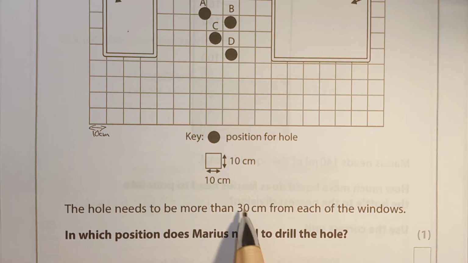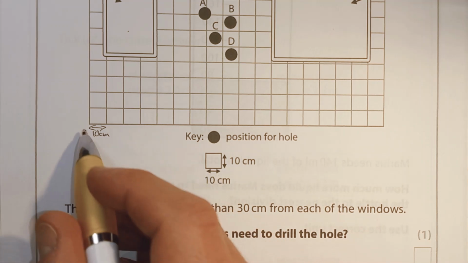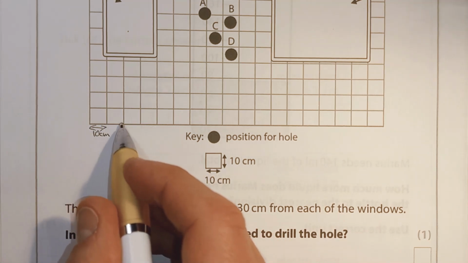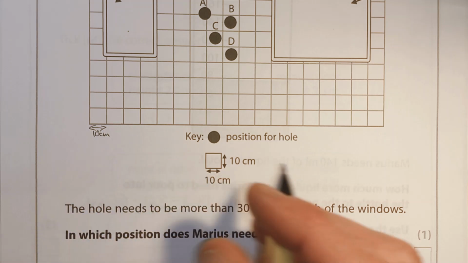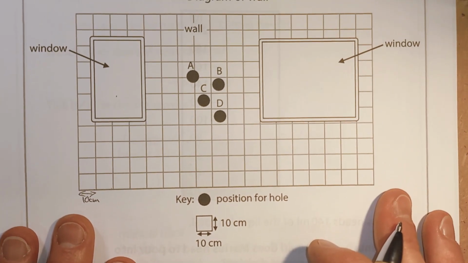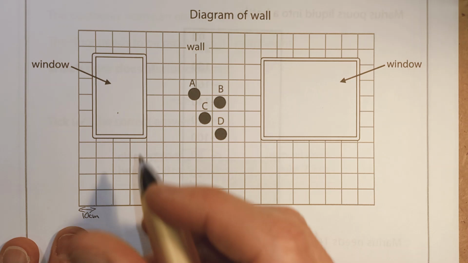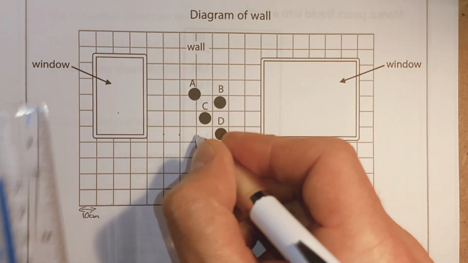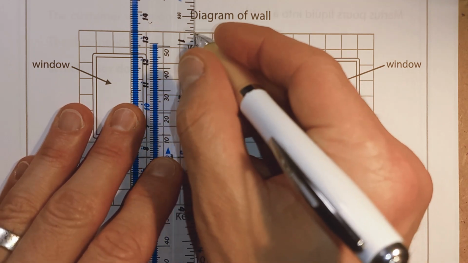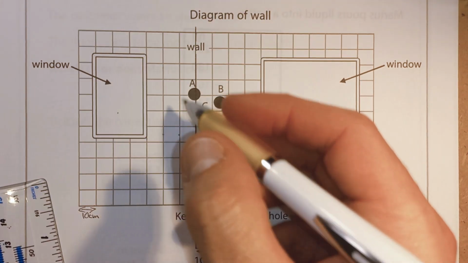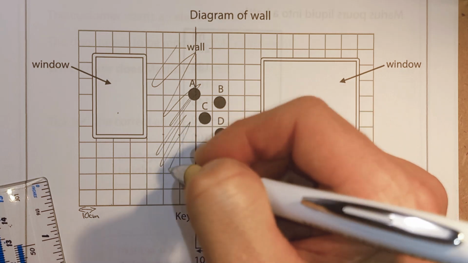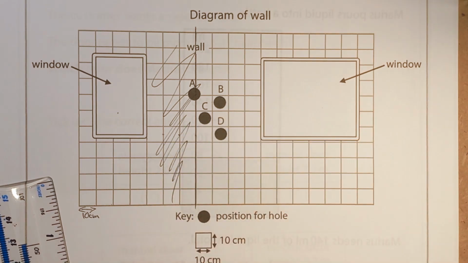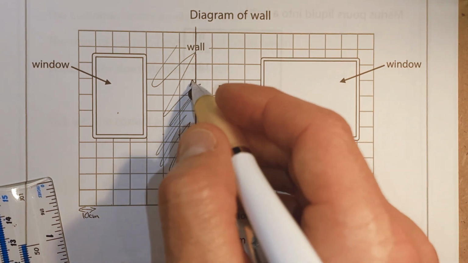If each square is 10 centimetres, well, 30 centimetres is going to be how many squares? Well, 10, 20, 30. So it's going to be 3 squares. So let's start from this window over here and go 3 squares across. 1, 2, 3. In fact, I'm going to draw a line. So we don't want anything that's within 3 squares, which would be 30 centimetres. So we can't use A.